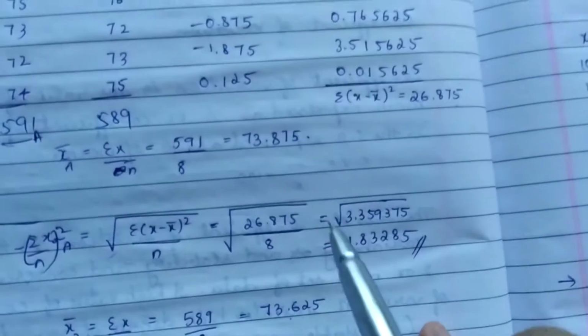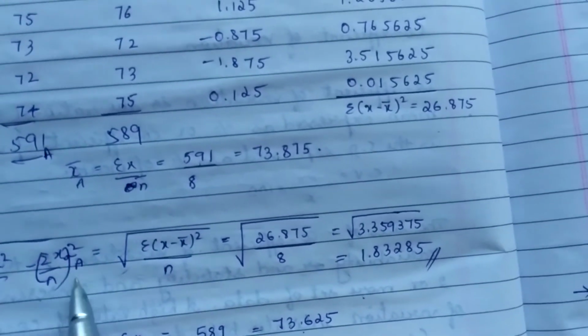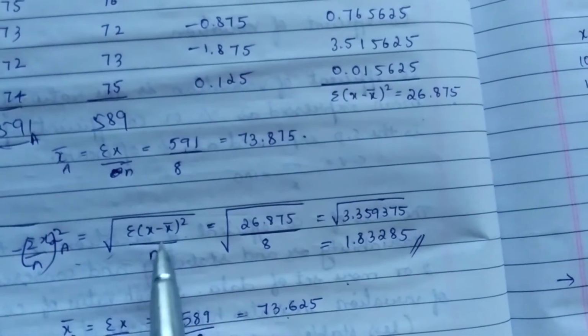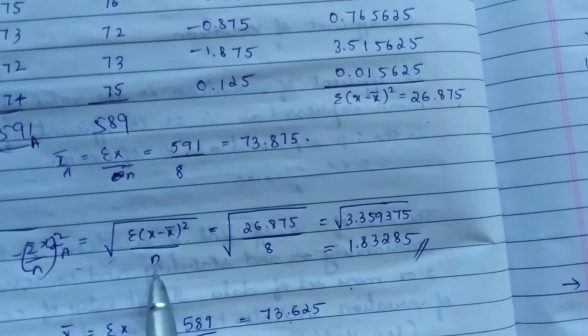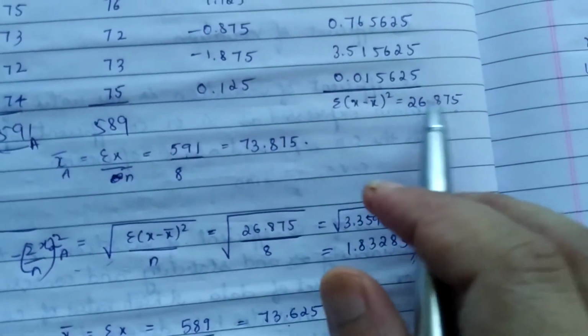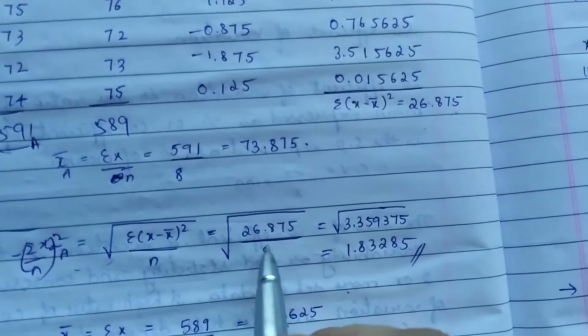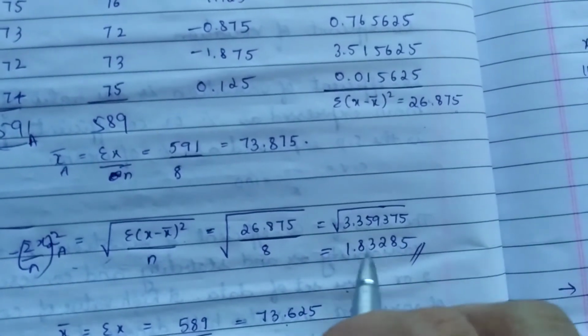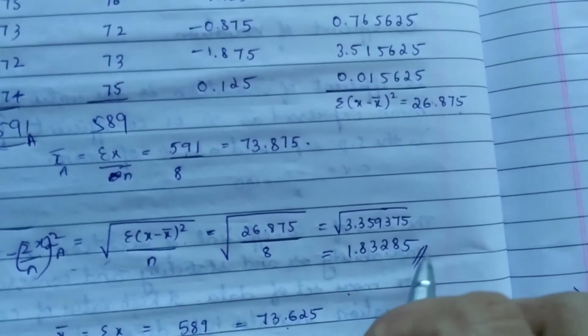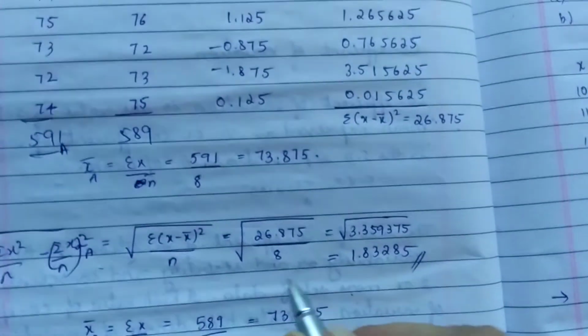Now we'll calculate the standard deviation. Standard deviation of A is the square root of the sum of (x minus x bar) square divided by n. We have 26.875 divided by 8, and we will get 1.325. This is for A.